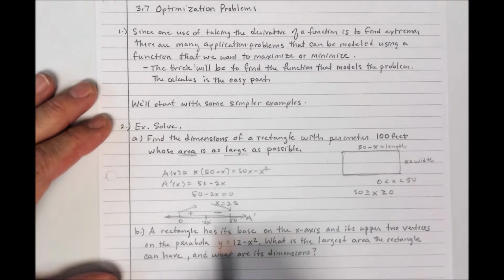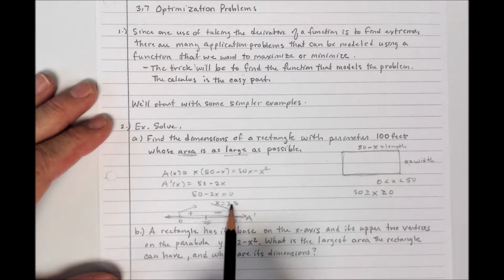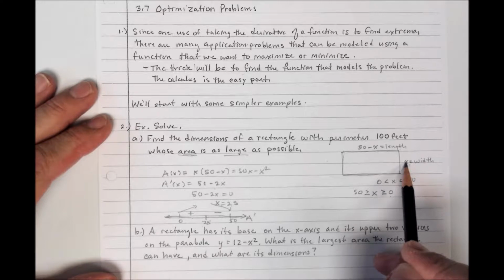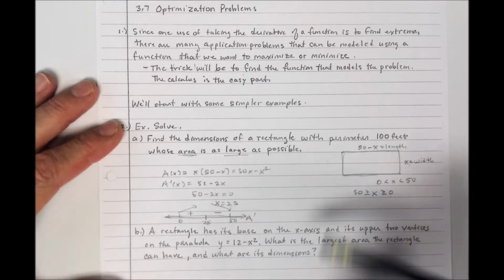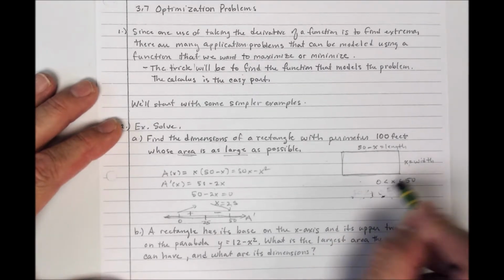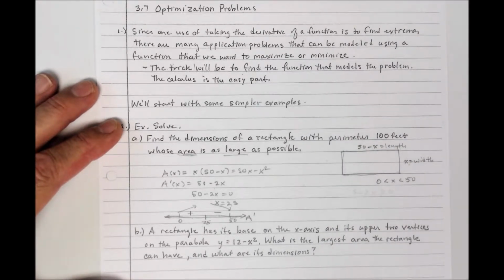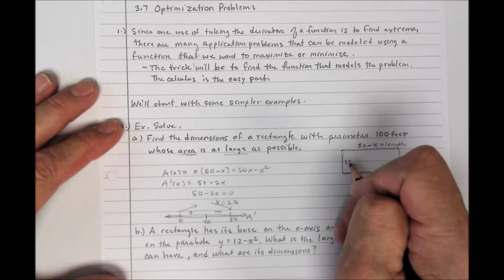I know that x is 25. So since I know x is 25, I know that 50 minus 25 is going to give me 25. This rectangle is actually a square. And so that gives me that the dimensions are 25 by 25, and this is in feet.